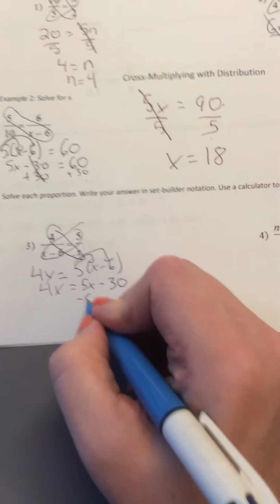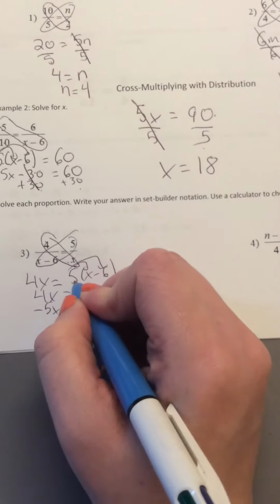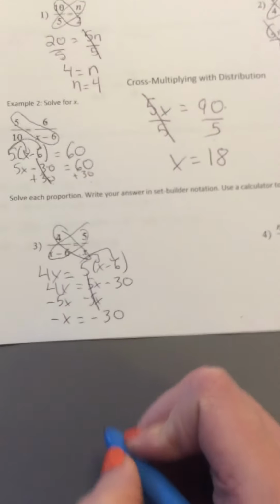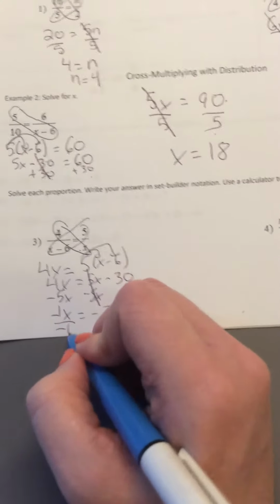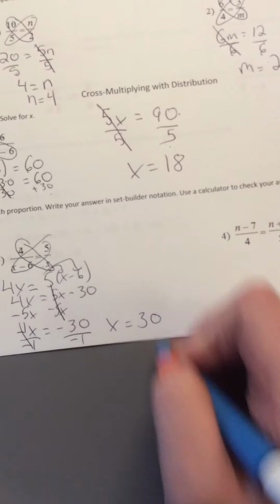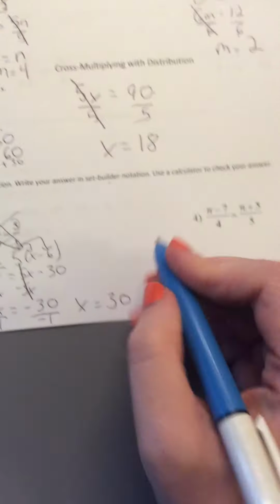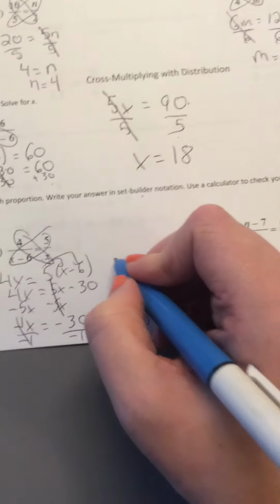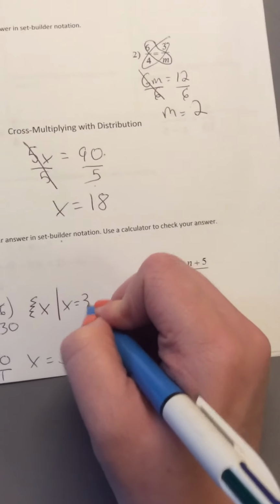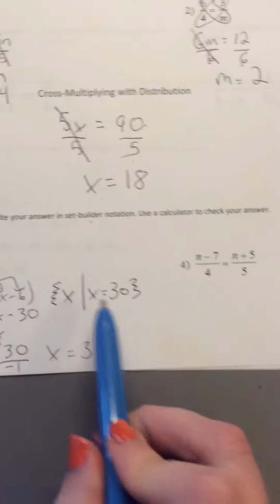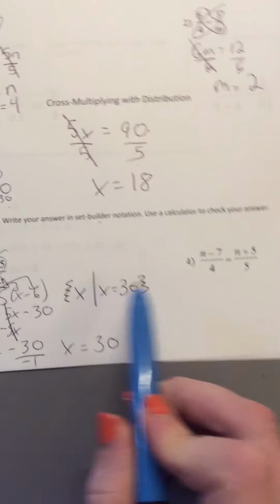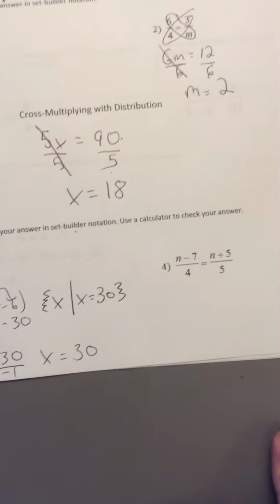I'm going to subtract 5x from both sides. That gives me negative x and negative 30. So then I'll divide by this negative 1 coefficient. And that gives me x equals positive 30. But it says write in set builder notation. That looks like this. So you really just want to concentrate on this part, x equals 30, when you're looking for your answer if it's multiple choice. But this is how you would write it in set builder notation.